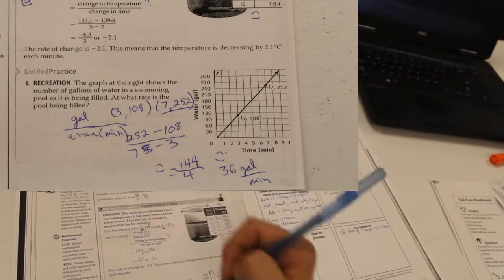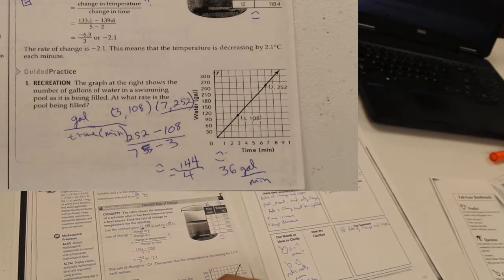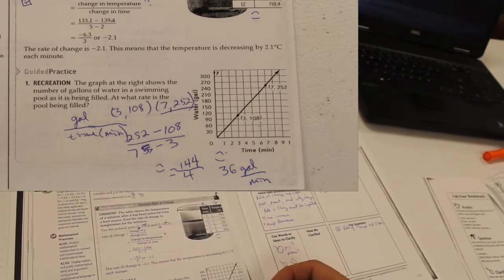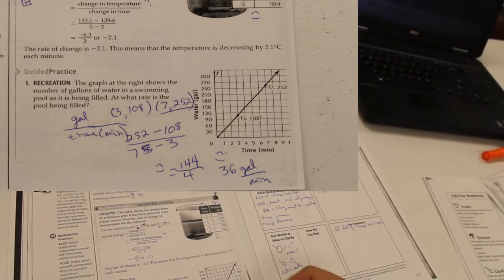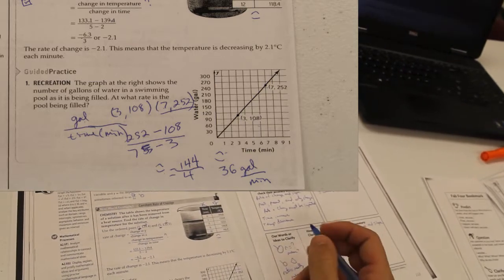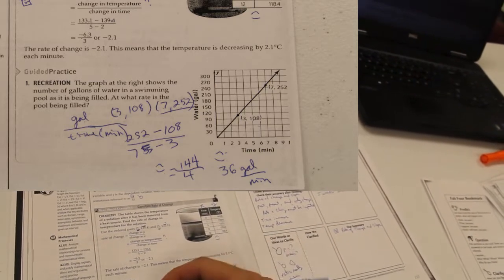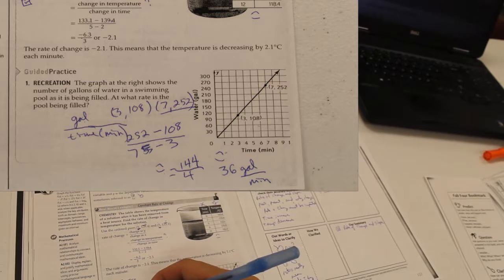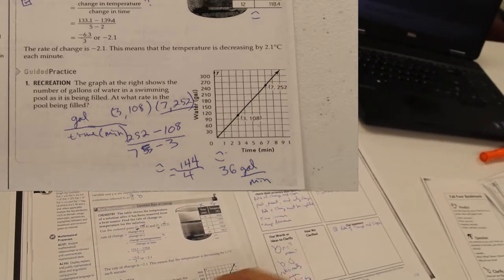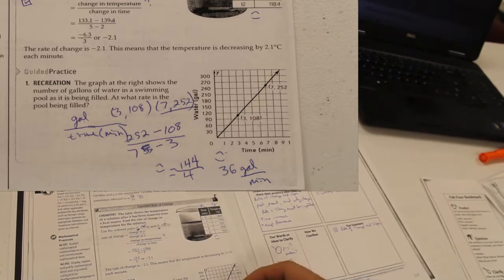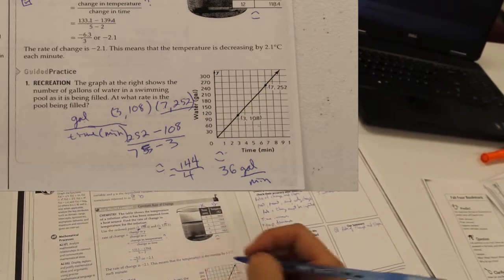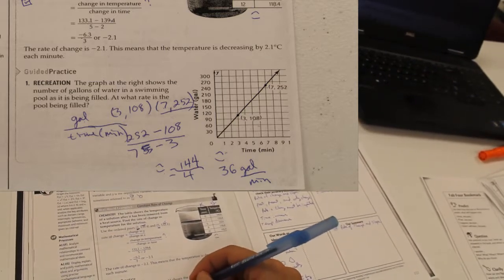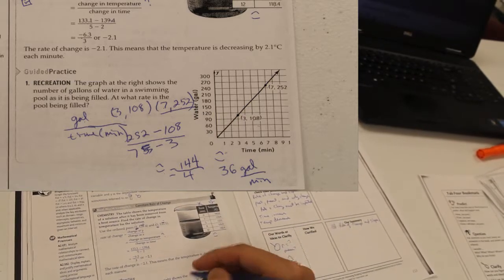So I'm going to go back to what we just read. I'm going to try to clarify this, and I'm going to look at it. Use the ordered pairs. Well, I notice, and I predicted earlier, that these ordered pairs were given to us, so we must be about to use them. So let's try this. Change in y, which is this, gallons of water, over time. And I'm going to write my ordered pairs again. So what is it? 3, 108, and 7, 252. And then I'm going to plug them in.